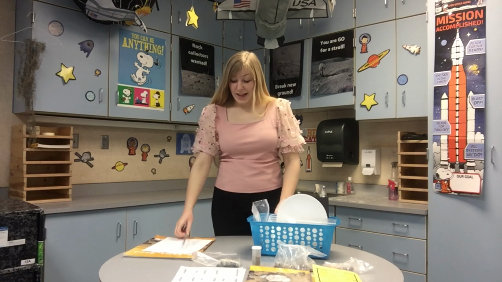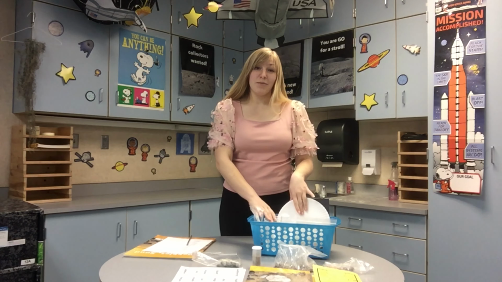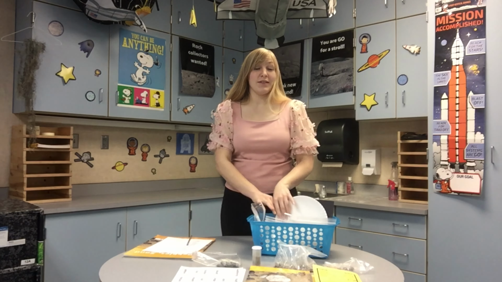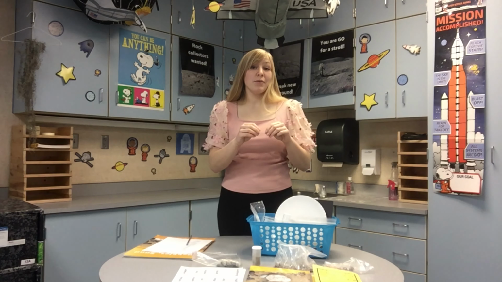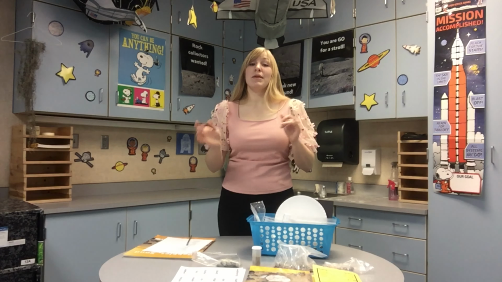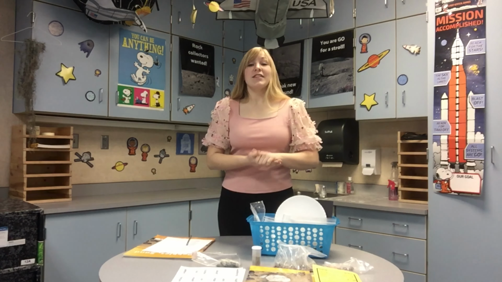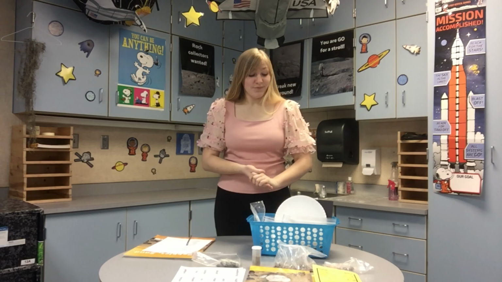Then you have a clay cube. I don't have a clay cube in my kit, but you should have one in yours. It'll be in a Ziploc, and it might be a cube, it might be a couple cubes in the same bag together, or it might be little shavings of it. So just look for some clay in a Ziploc.